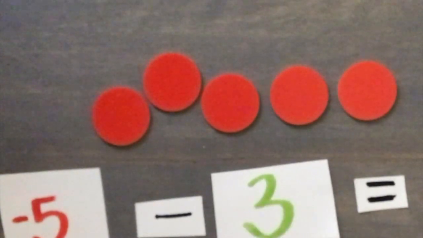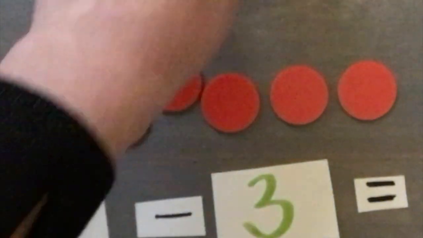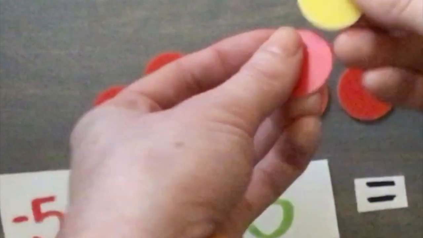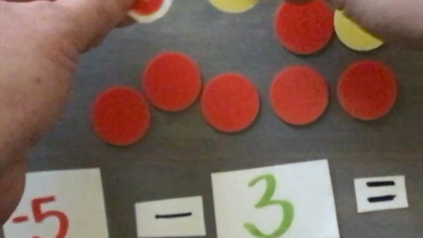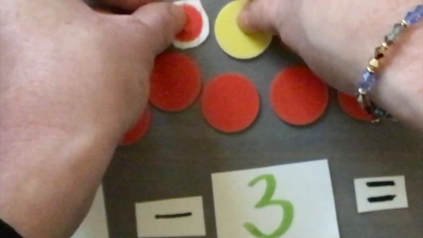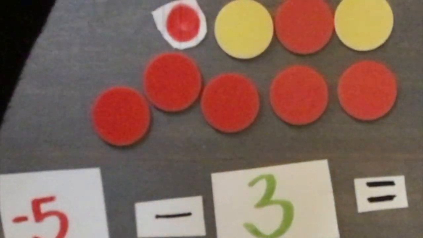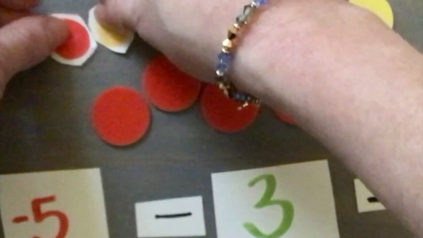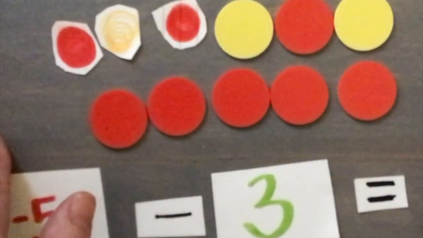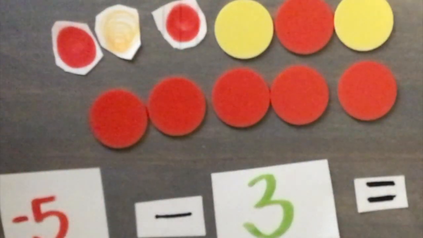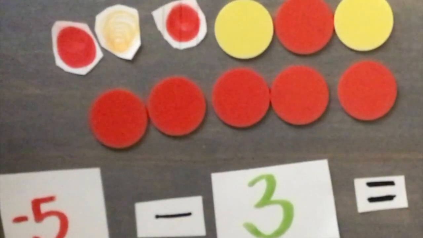So I need those 0 pairs to help me. So here's a 0 pair. We'll add another one here. And yes, at school I couldn't find enough, so I made my own creativity. We'll add one more. So I've added in 3 0 pairs. My value has not changed. I still only have negative 5, but I now have the ability to remove or subtract positive 3.